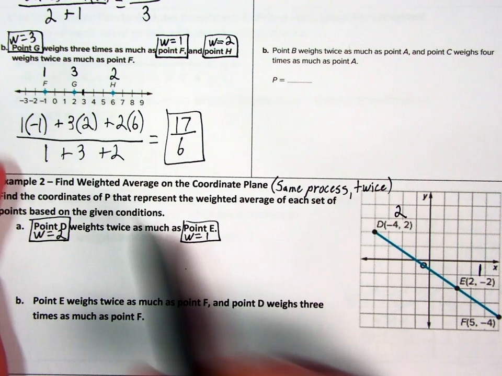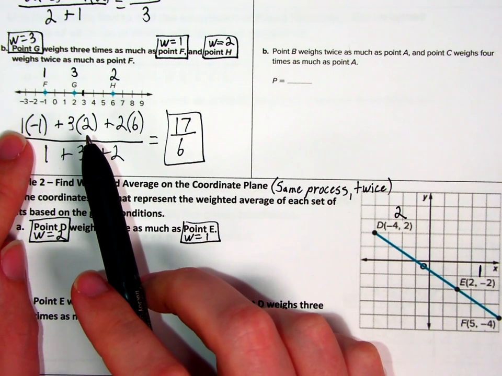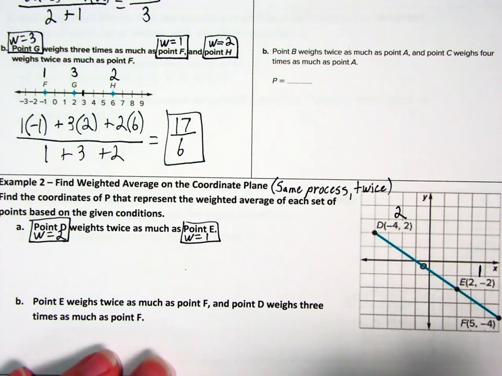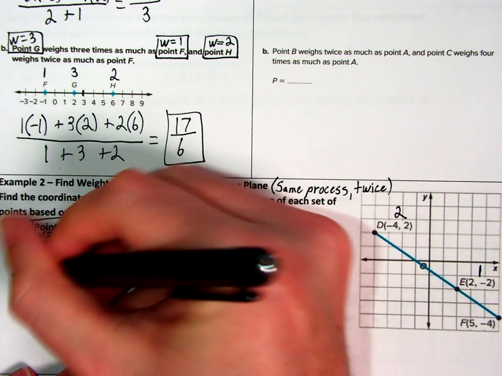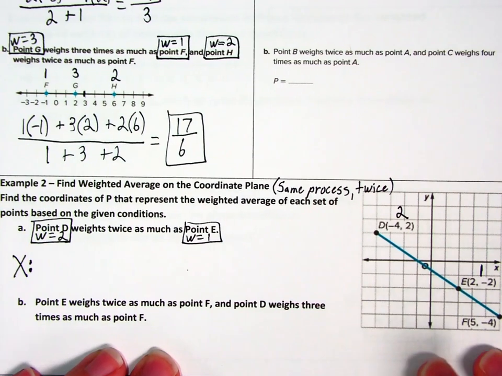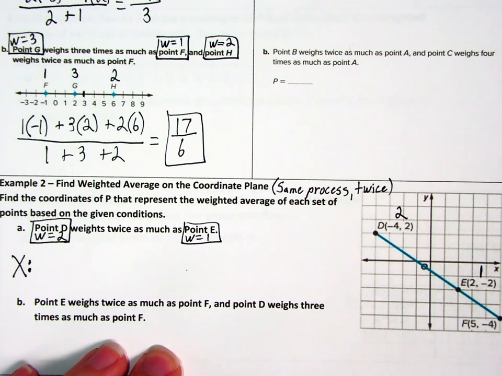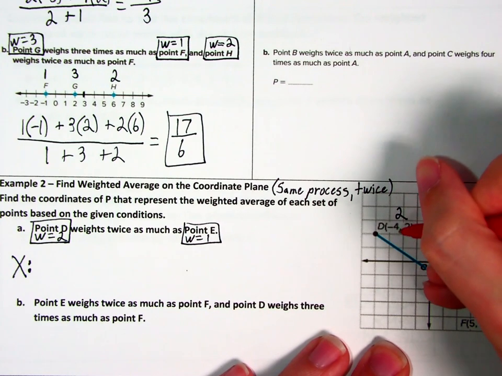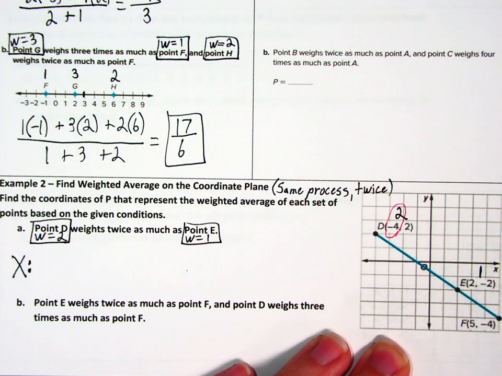And we're going to do the process we did here on example 1, A and B. We're going to do it once for the x and once for the y. Let's do it for the x first. For the x's, we're going to be multiplying the weight, which is 2, times the x, which is -4.